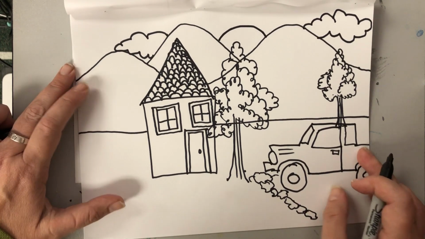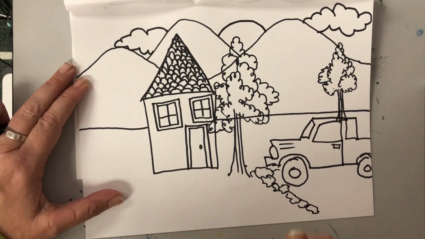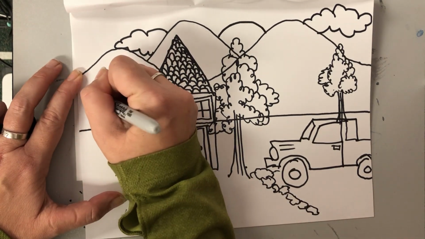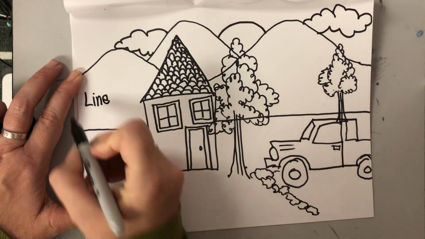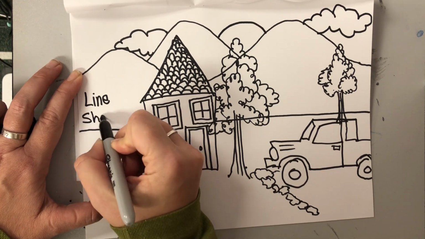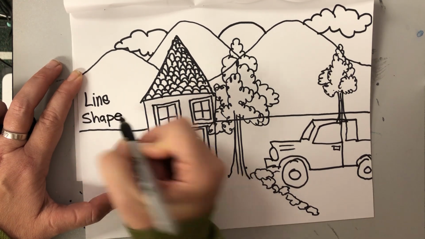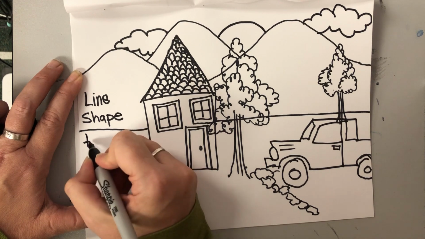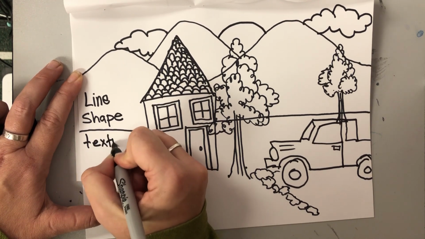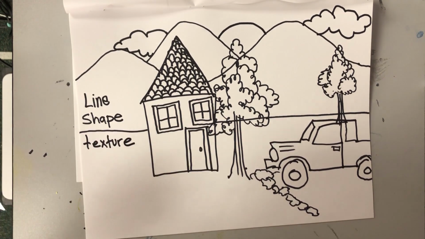Now I already have, and do feel free to label what you have. So I've got line, I have shape, I already have texture. Label as many as you see. When I start coloring it in, I'll have color.